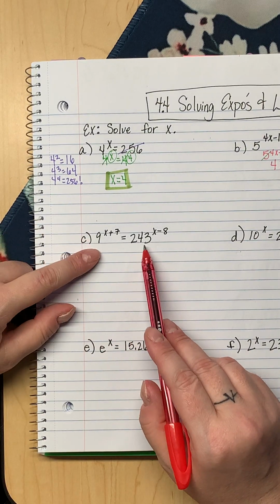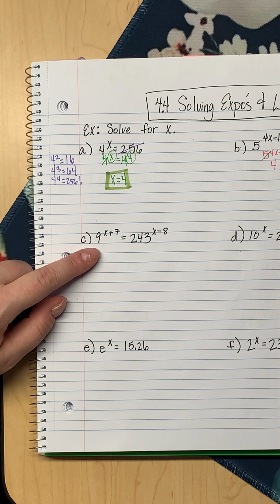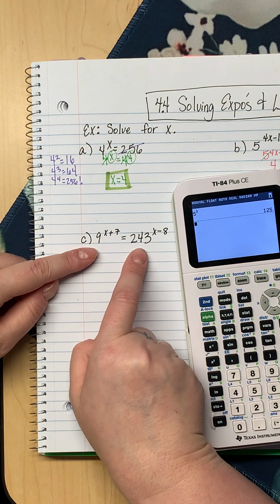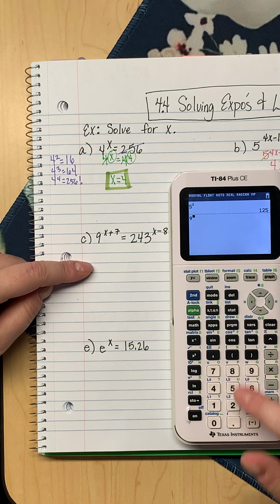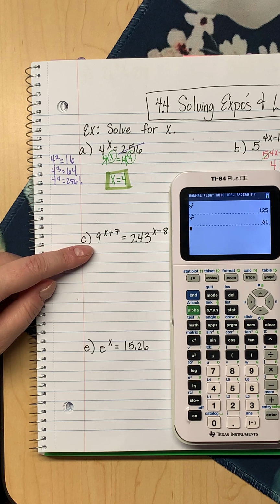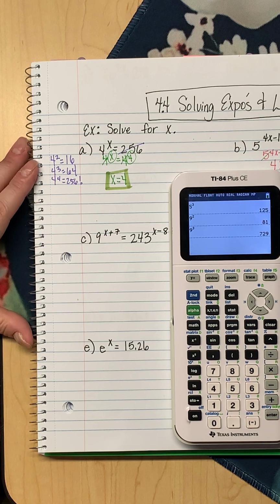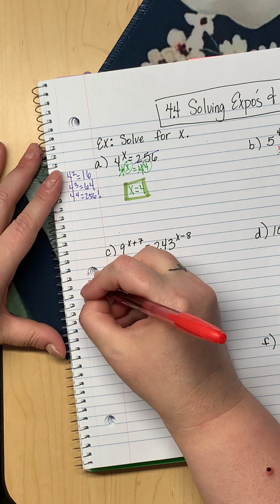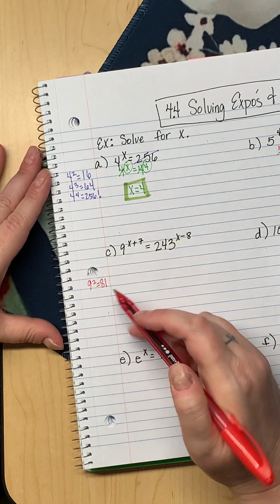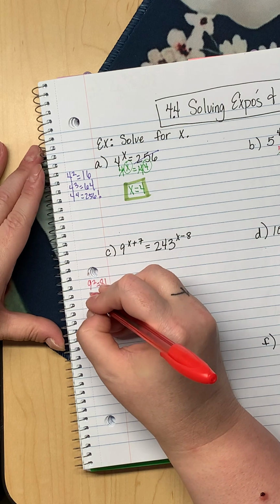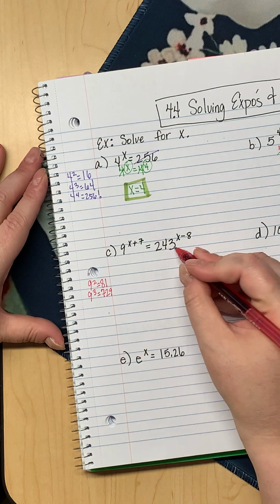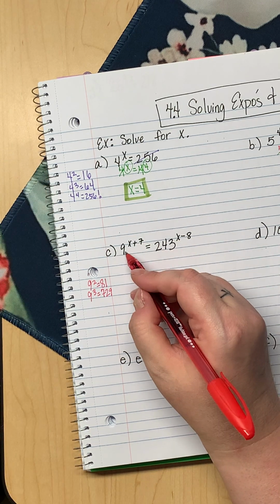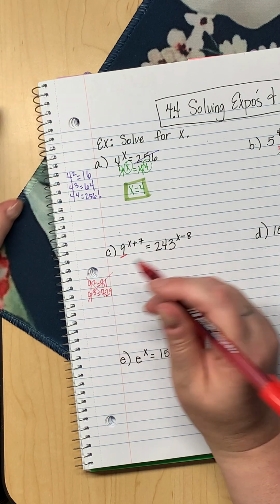The question is, can I rewrite these two suckers as the same base? Well, let me try making 243 maybe a 9 squared. Let's see what 9 squared is. Oh, 9 squared is 81. Let's see what 9 cubed is. It's 729. Okay, so I tried doing 9 squared, and that gave me 81, which is not 243. I tried using 9 to the 3, but that gave me 729, and I needed 243. So I cannot use the base of 9 anymore because it's not working out for me.